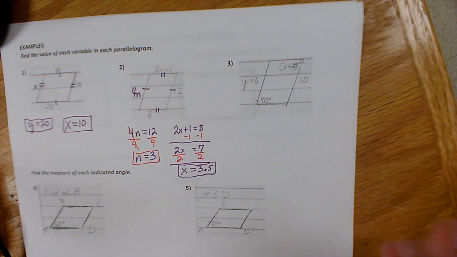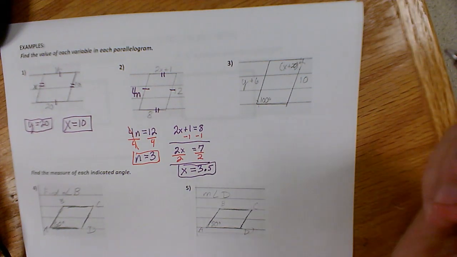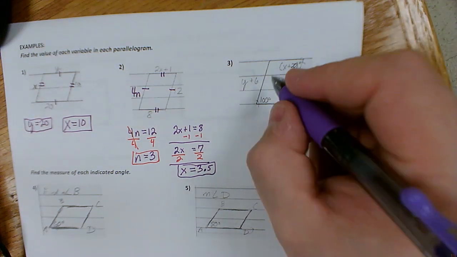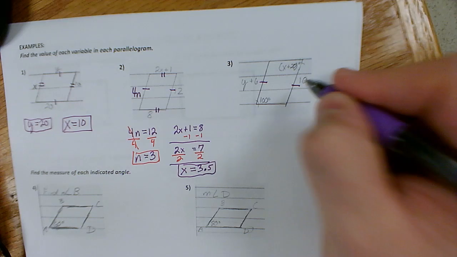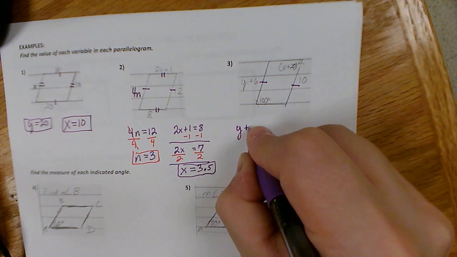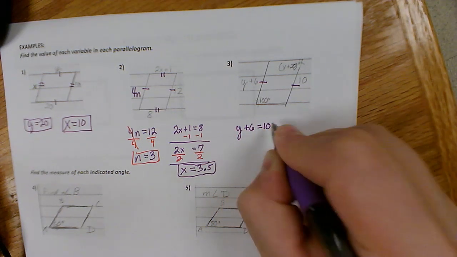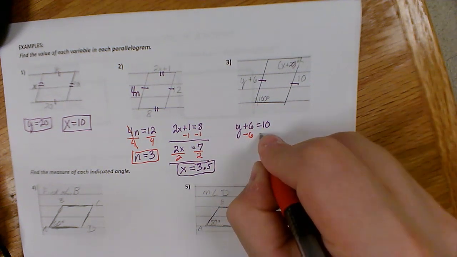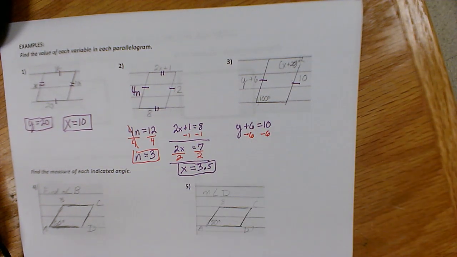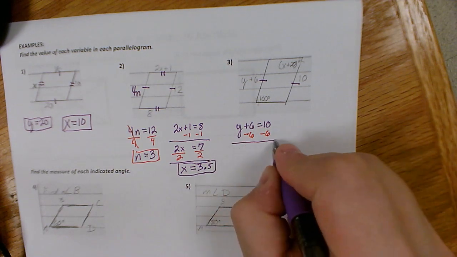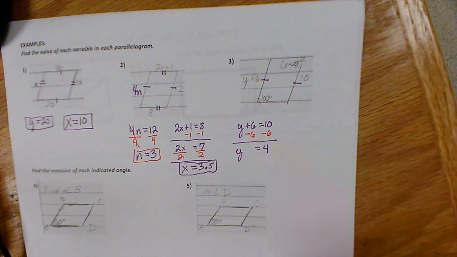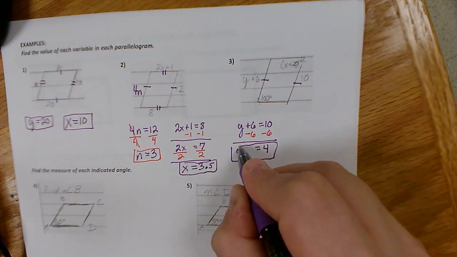Then problems may get a little trickier. First thing, we've got to solve for y. Now we know opposite sides are equal to each other, so we could do y plus 6 is equal to 10. And then to solve the equation here, we subtract 6 from both sides, and we would have y is equal to 4. And we've got the y solved for.